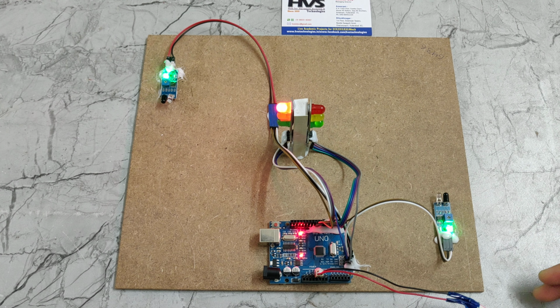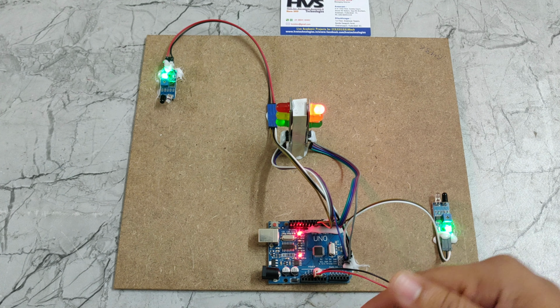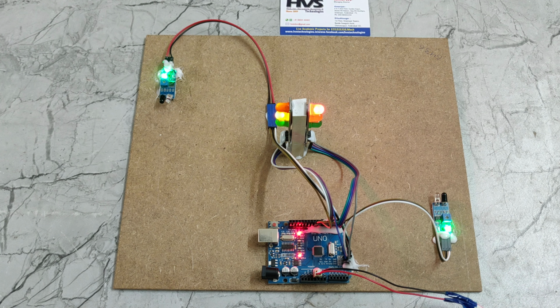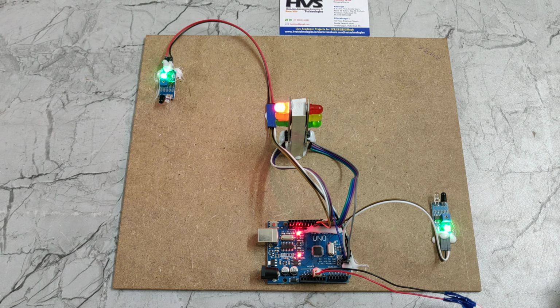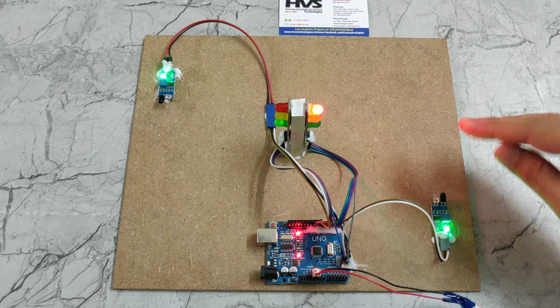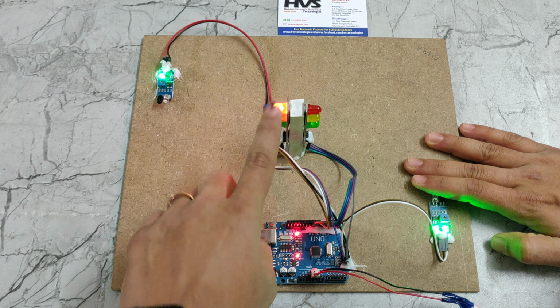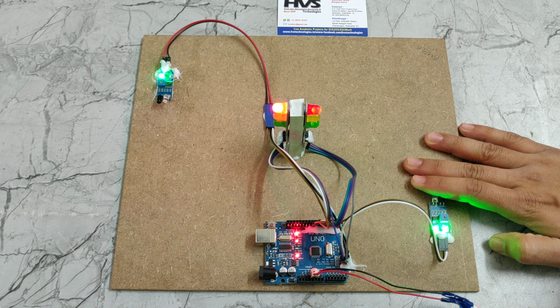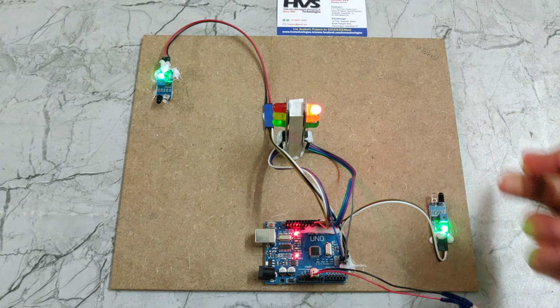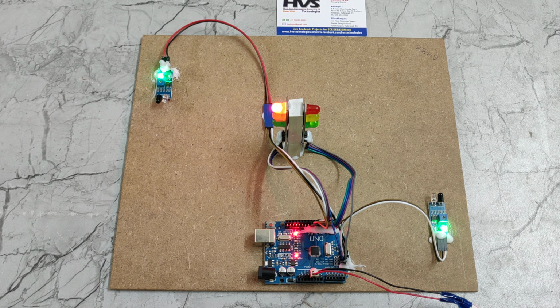If any vehicle or object is detected by this IR sensor, then these lights will change after a 6 second duration. So let's see, for example, imagine that this is a vehicle. If the vehicle is detected by this sensor, here we can see the 6 seconds of duration. Then automatically it will change. In 6 seconds of duration, the vehicle will move.